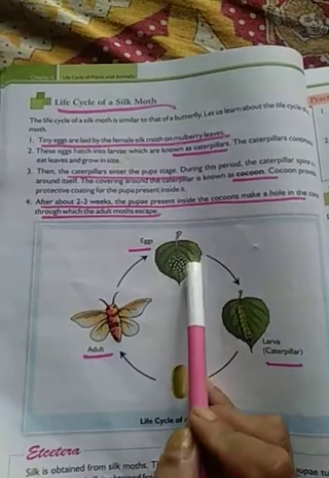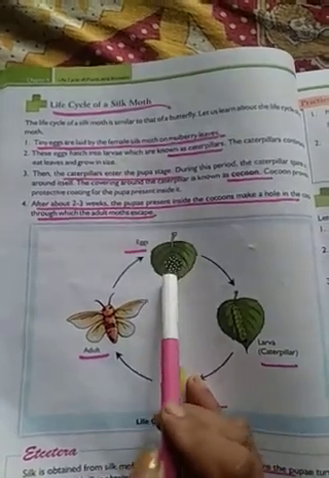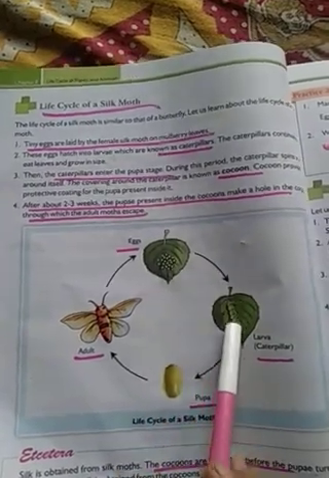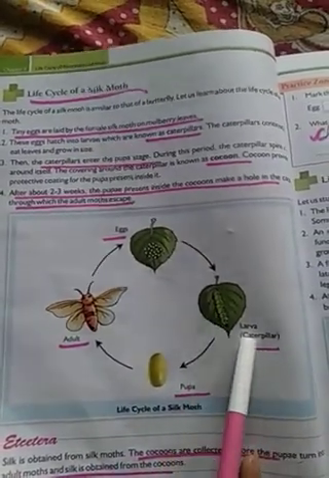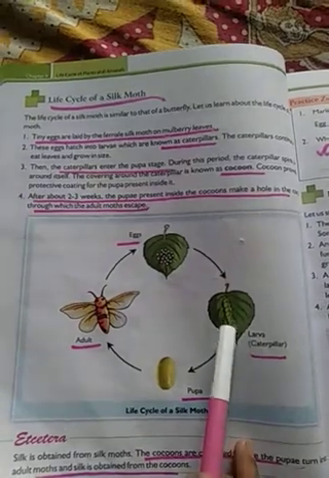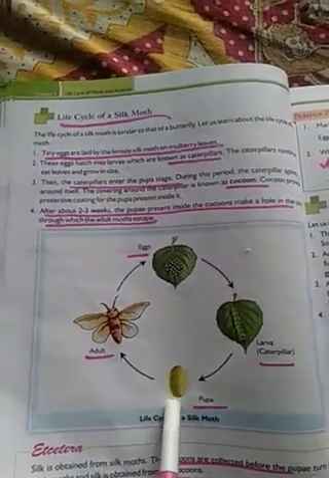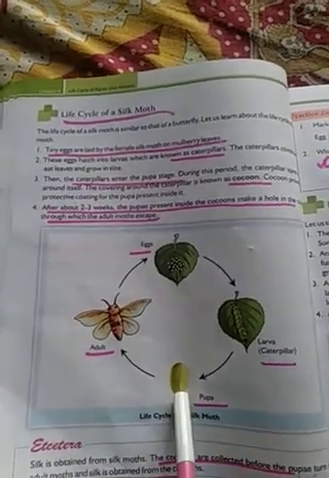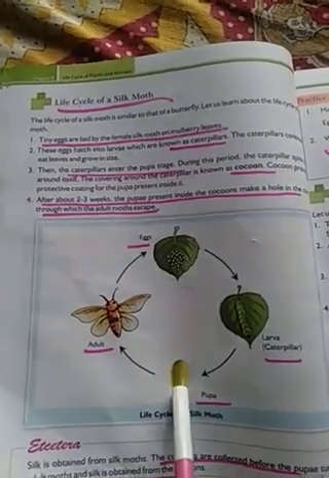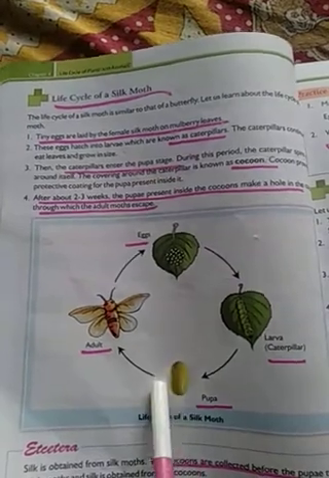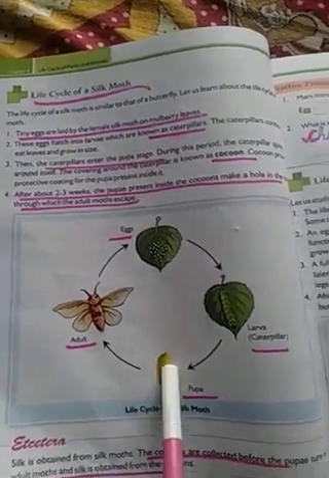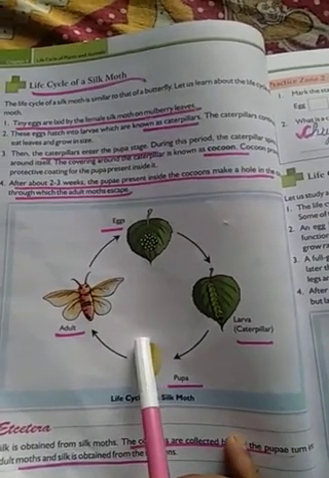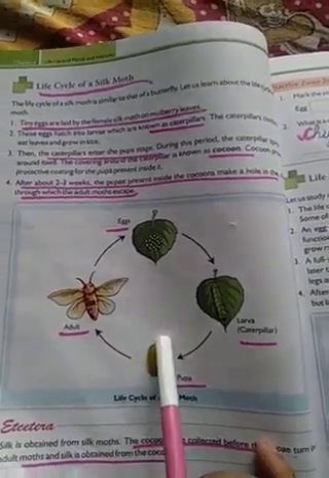Look here, these are mulberry leaves, and here they have laid the eggs. After that eggs hatch and that becomes a larva like a caterpillar. After that it forms a pupa because this larva is now in the resting and transformation period. So it is resting here, and this pupa, here is a chrysalis, that you have read earlier, that chrysalis is the outer hard covering that protects the larva.